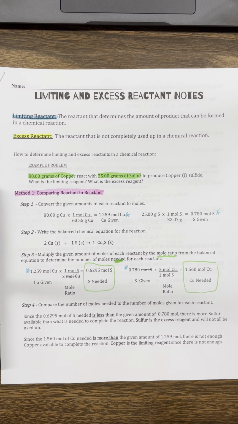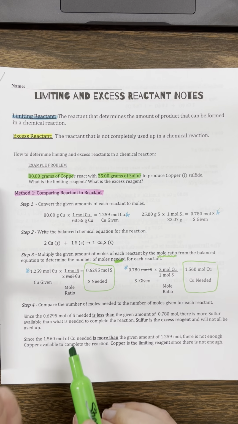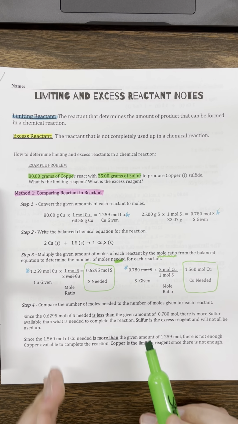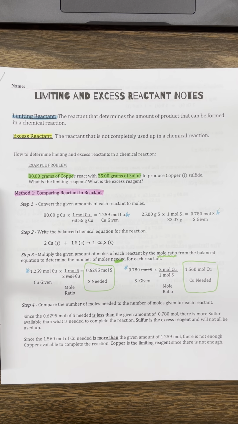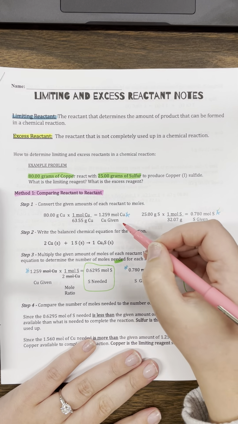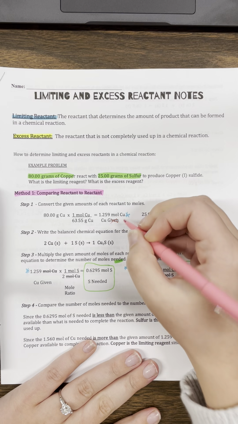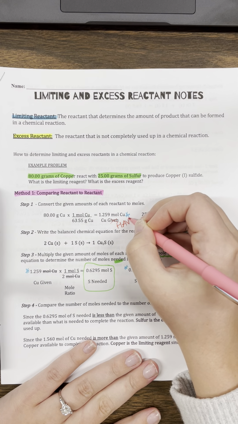Then you have to think analytically. You have to think about the numbers. I like to think, and I have this explanation written out here, but compare the number of moles needed to the number of moles given, okay? I like to think this right here, we have.